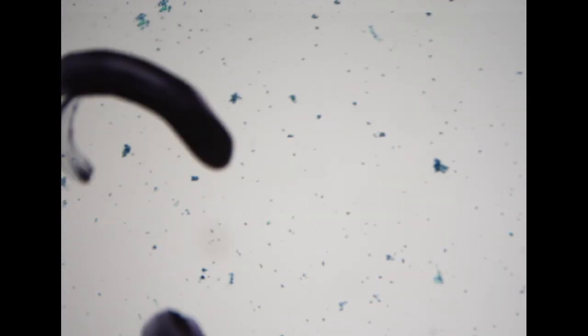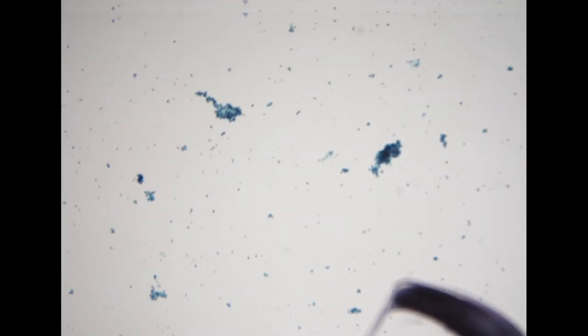Just on low power, we do see some cellular aggregates, as expected because this is a washing cytology specimen. But additionally, we also see a lot of single cells in the background. Most of the cells show a relatively immature, high N/C ratio appearance.